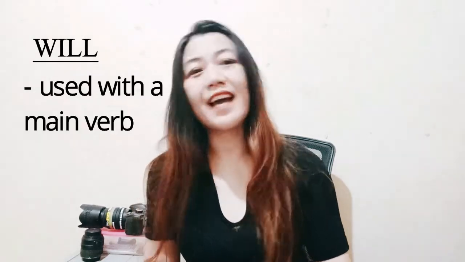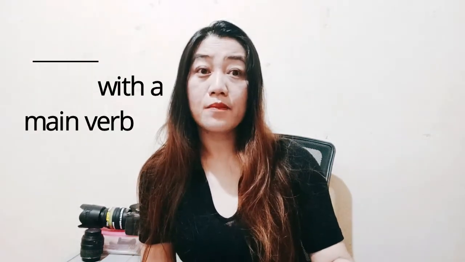So, will is used with a main verb, just like can and could, right? Will plus main verb. This is used to express future tense. It is also used to show ideas such as willingness, probability, expectation, intention, promise, and so on. But I'm just going to discuss the very basic ones.